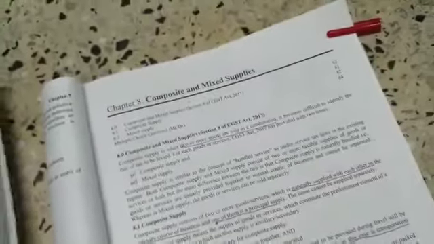Now, we need further clarification regarding the definition of composite supply as per the CGST Act 2017.